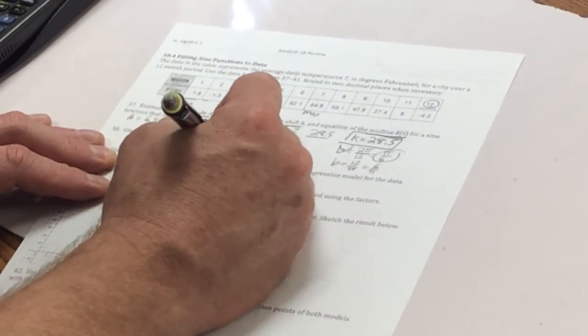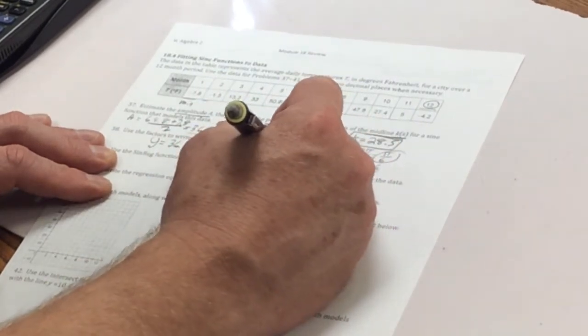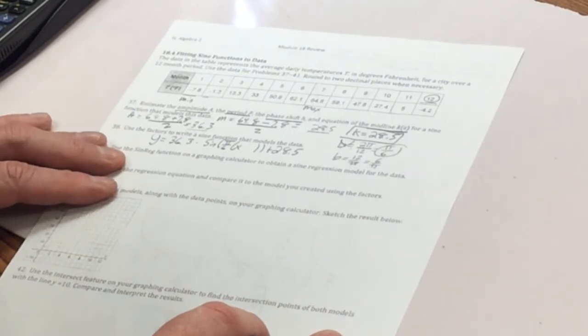I'm going to write everything that I've got so far, and I'll show you how to make a really good estimate of h. I say y equals 36.3 times the sine of pi over 6, and then I've got x, and my h is going to go here, but I'm going to leave my h out for right now. Then plus 28.5. I'm going to show you how to guess. And I did guess, and my guess was awesome when I put it in.